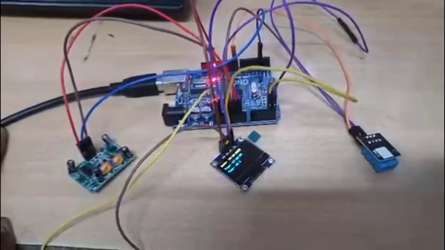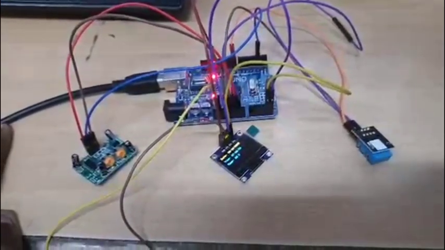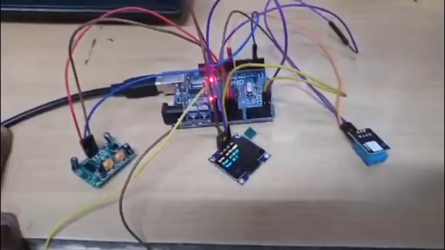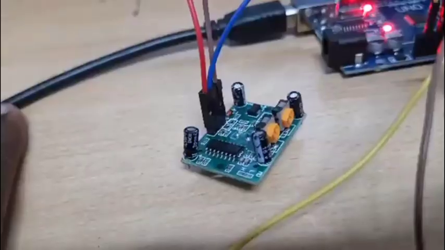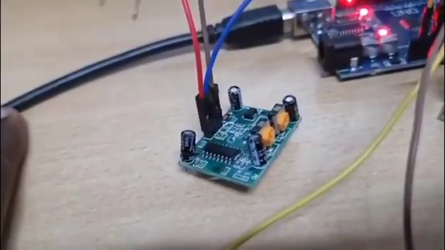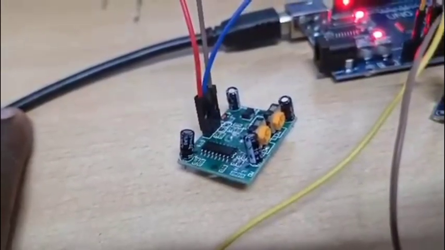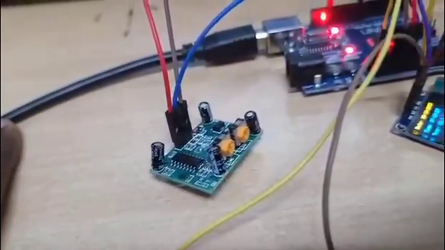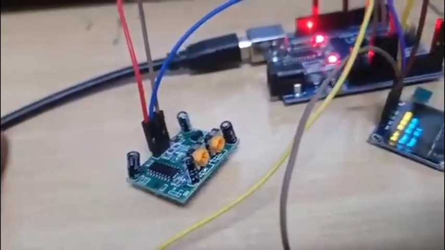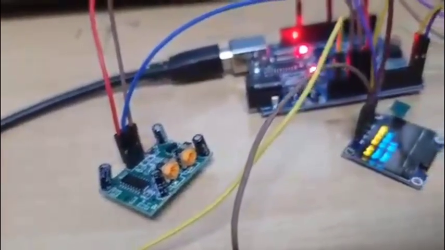Automatic turn off. When no movement is detected for a few seconds, the display automatically turns off again, keeping the system efficient and smart. In short, this project acts as a motion-activated digital mirror display where the OLED represents what a smart mirror would normally show.